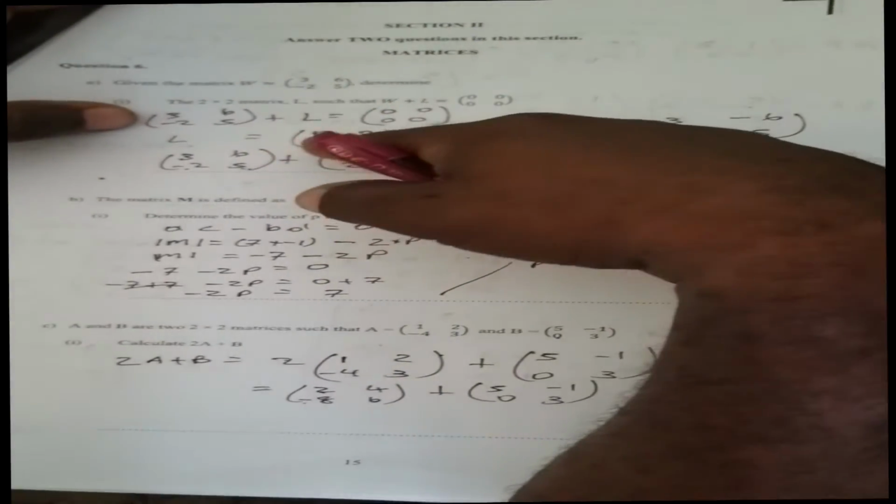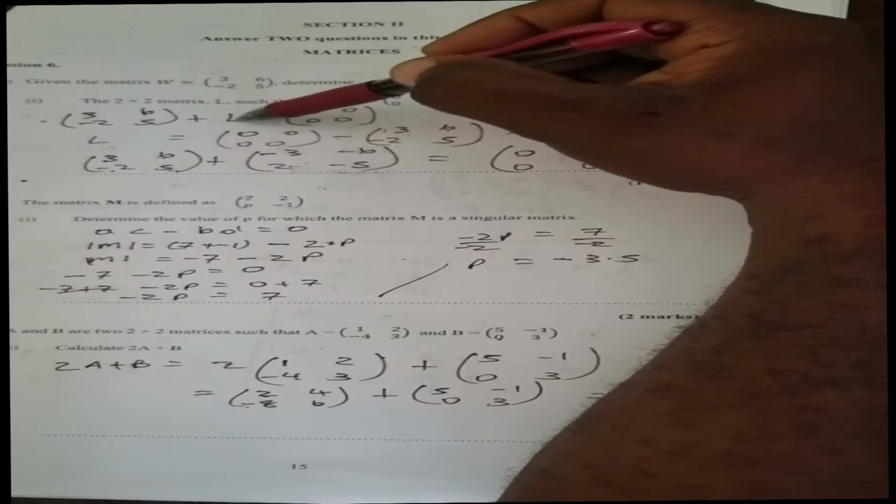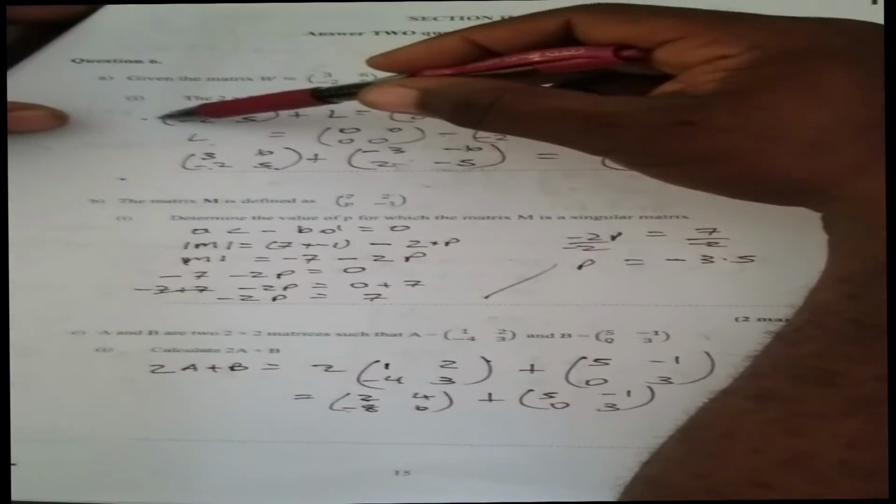Alright, so additionally our question now says: given the matrix W is equal to 3, 6, negative 2, and 5, we're going to determine a 2 by 2 matrix L such that when we add matrix W plus L, it's equal to 0, 0, which is our null matrix, right? And so because we don't know what L is, we're going to say 3, 6, negative 2, 5 plus L is equal to that, right? So we need to make L the subject. So what we're going to do is subtract this matrix on both sides. So we'll have 0, 0 minus this matrix.